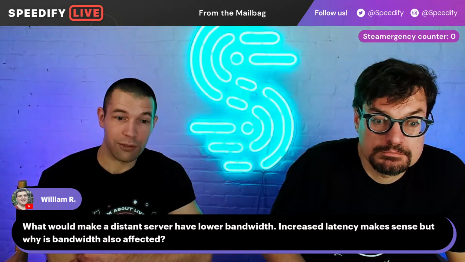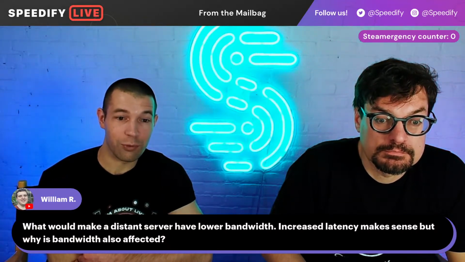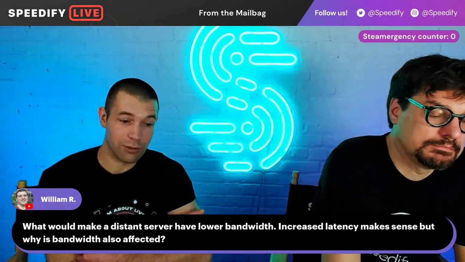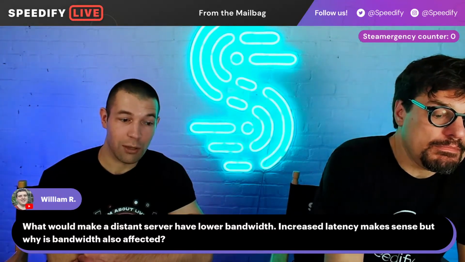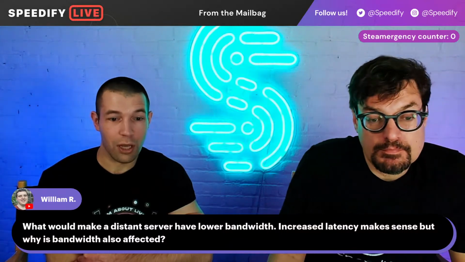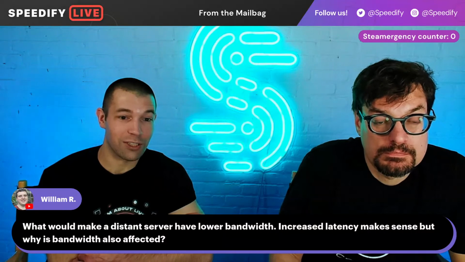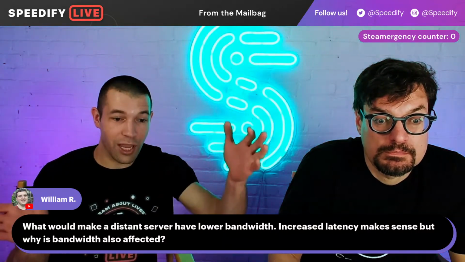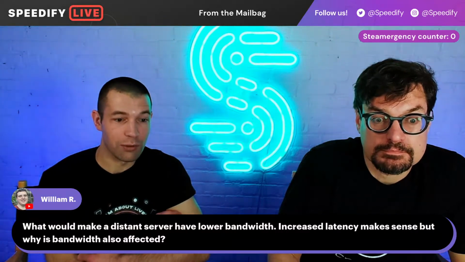And since a lot of the internet works over TCP, I know Google's trying to change that with QUIC. But yeah, there's still a lot of TCP usage on the internet, so that can really affect things over long distances. And there are also just more hops that you're going through on the internet, more chances for congestion, more chances for other things to happen in between that could affect the speed as well.